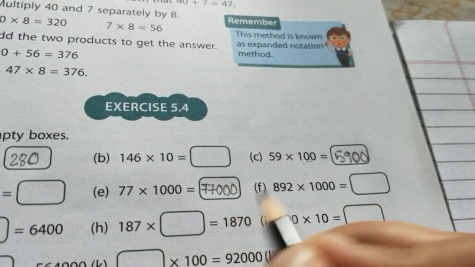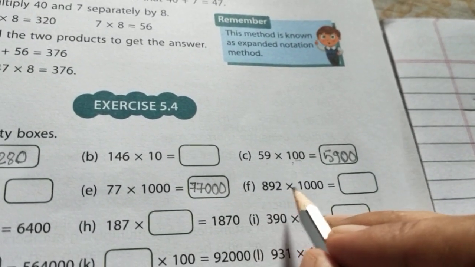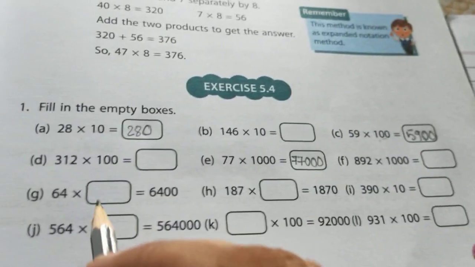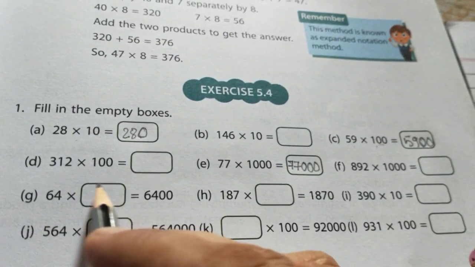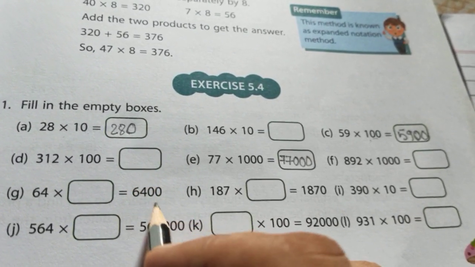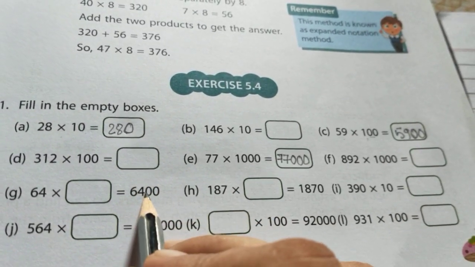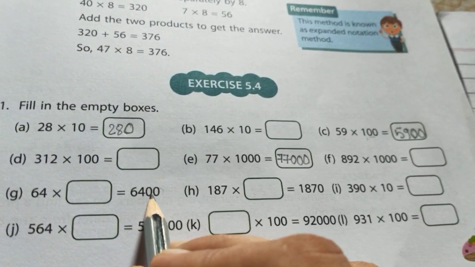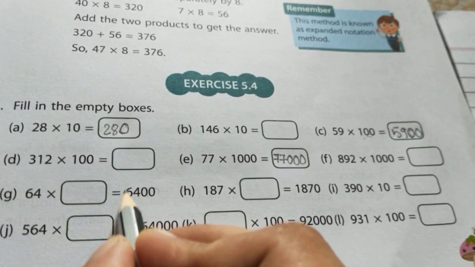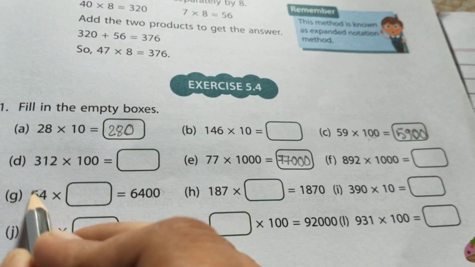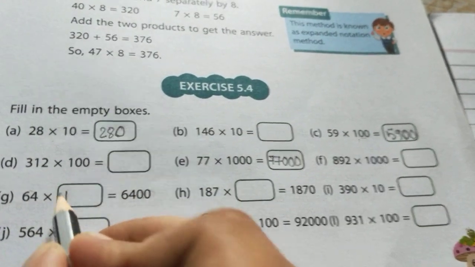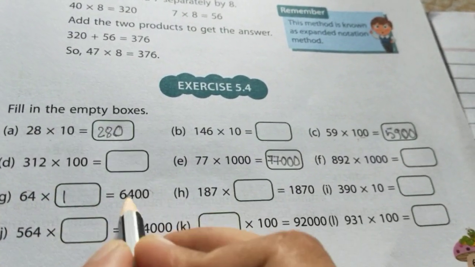Okay, now 892 into 1000. Similarly you will do this. Okay, now 64 into what number will get you 6400? You can see here there are 2 zeros at the end, so you can use your mind. You have got 64 only, the same number that is over here at the multiplicand. Okay, so you write 1, which is 64 into 1 will be 64.